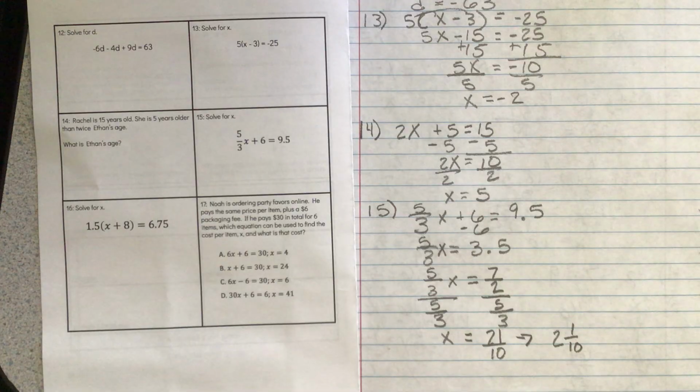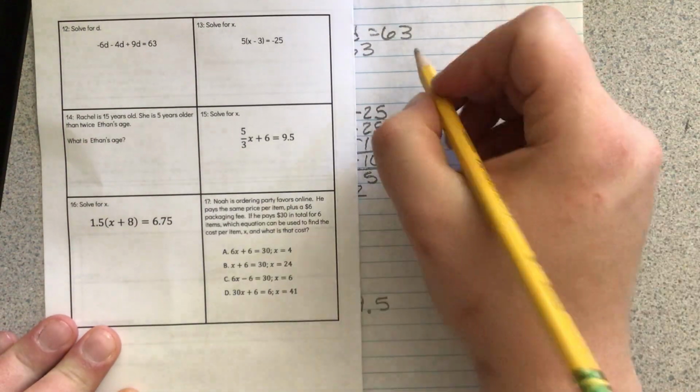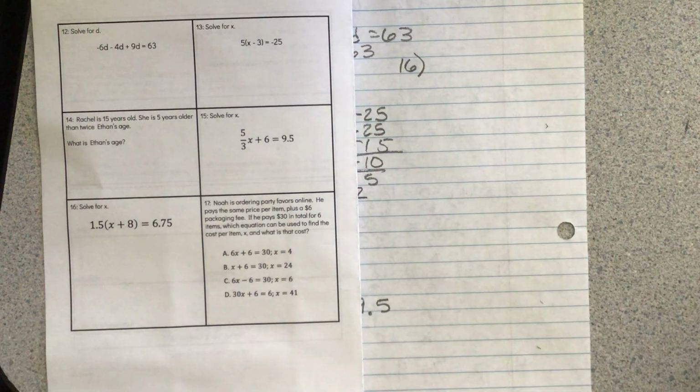Oh, hiccup. Another one. I'm going to bump up and over for number 16. Almost done, 2 more.